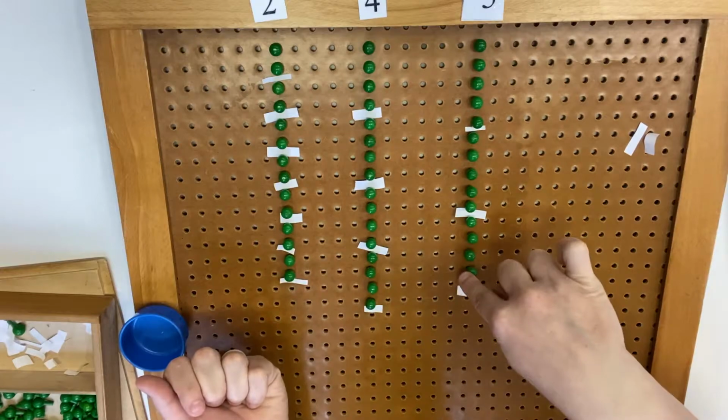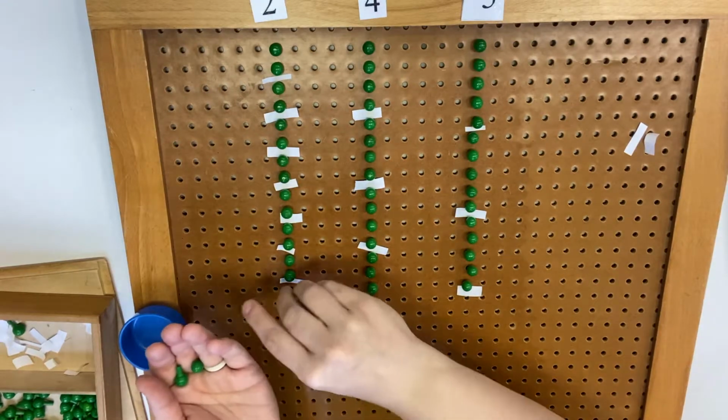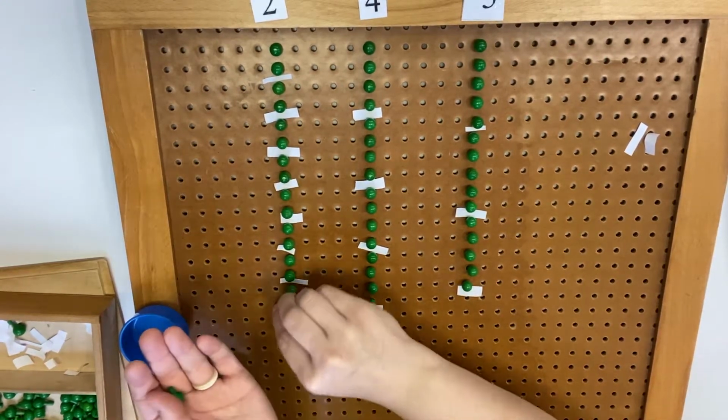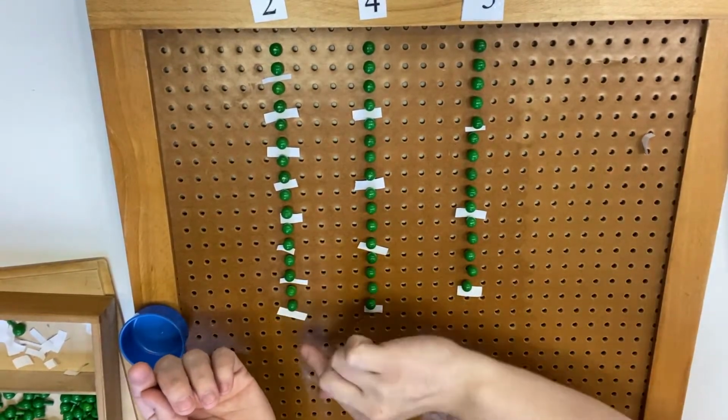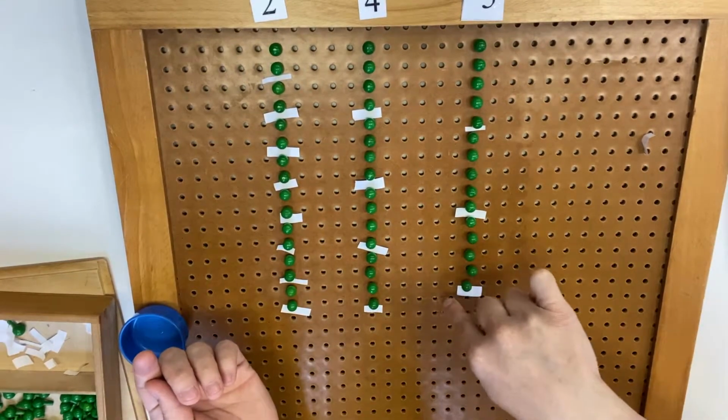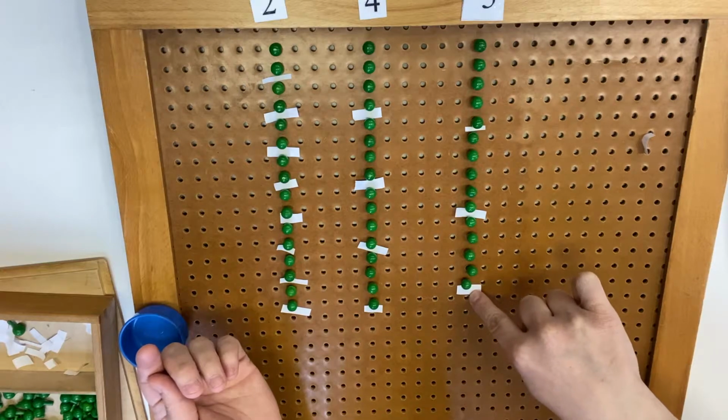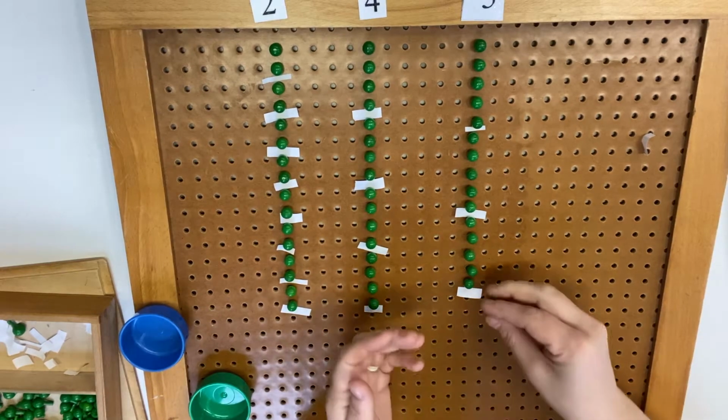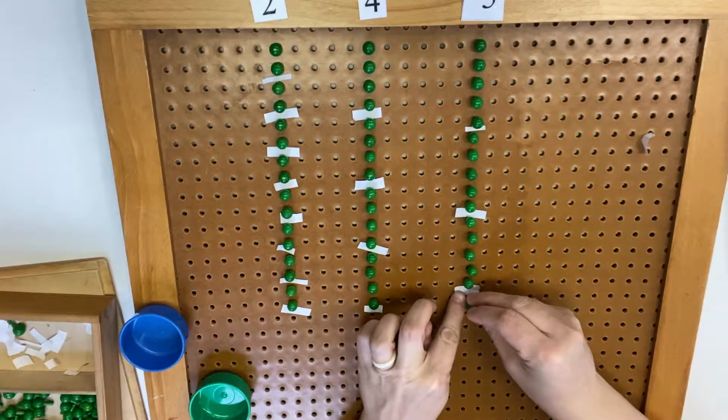Let's see. Oh, look at that. 2 is still the shortest. Let's see now. Ah, we were so close, weren't we? So 5 is the shortest. Let's add to 5.